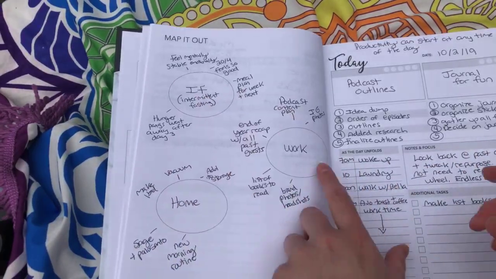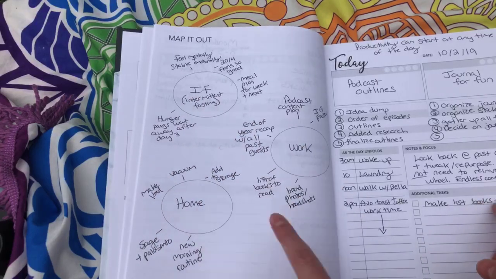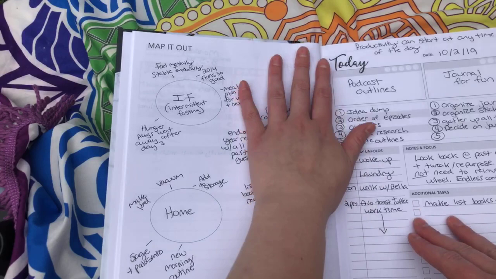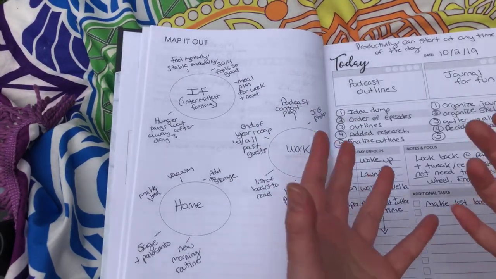It's the Map It Out template. There's literally just 3 circles on here. And if you have this book, or if you've been wondering how to use this template, I want to show you one of the ways that I use it, called the 3-pillar rule.